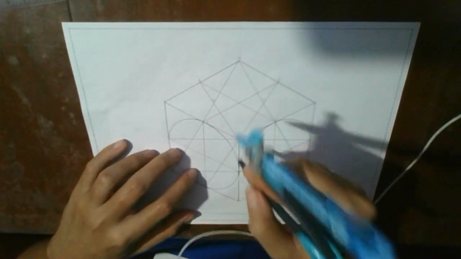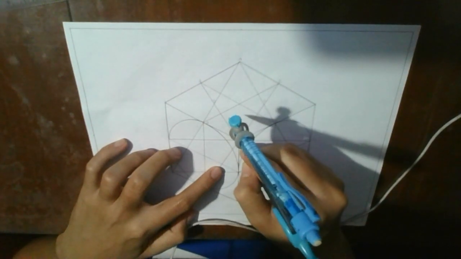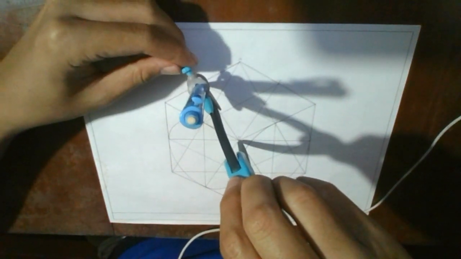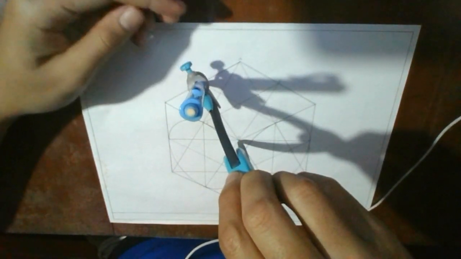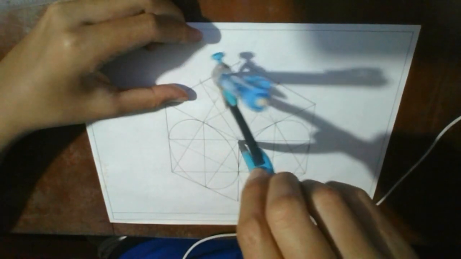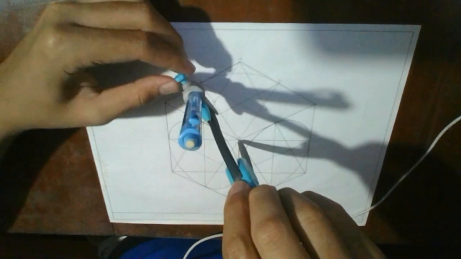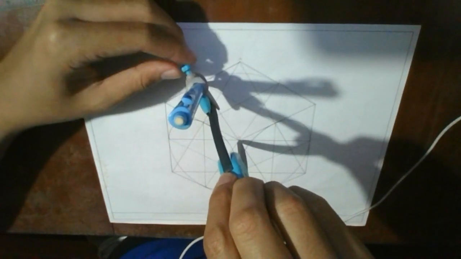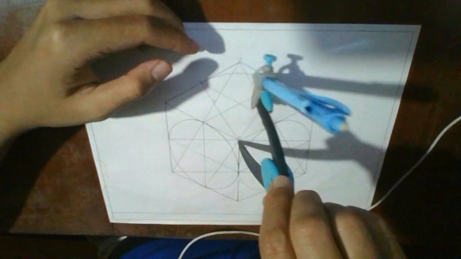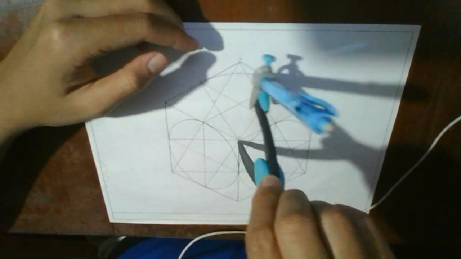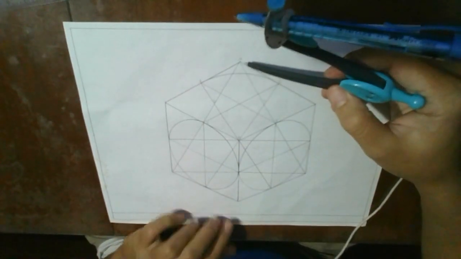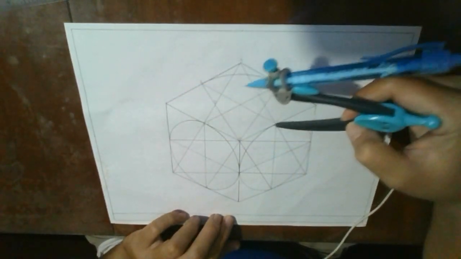I will start at point B. Then I will draw an arc, testing if it meets. Okay, it needs a little bit of adjustment. Now I can start to draw another arc on this side.